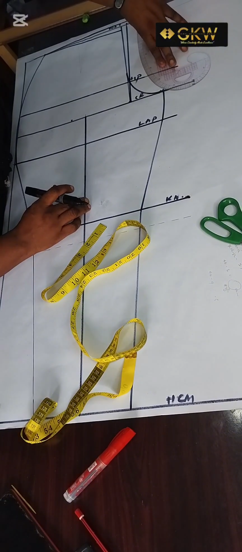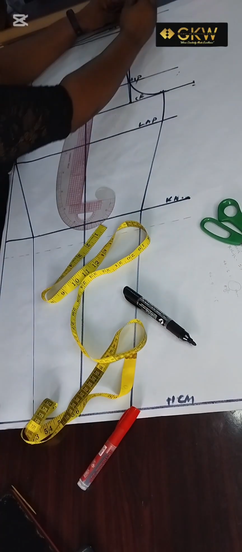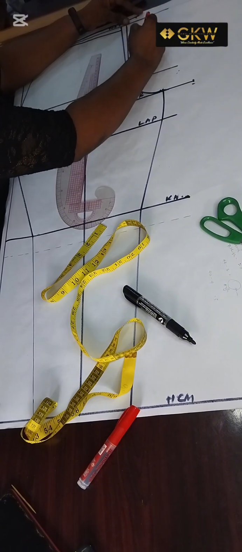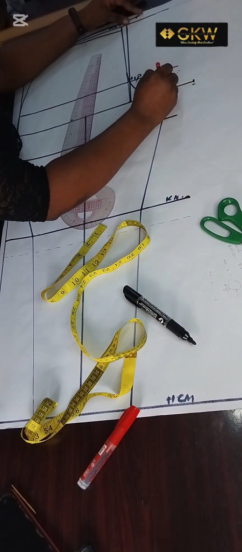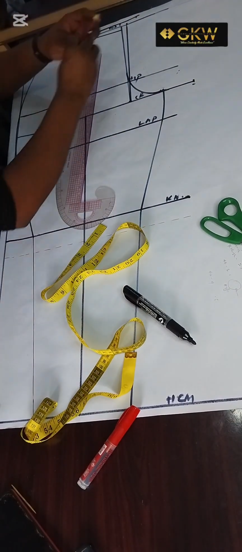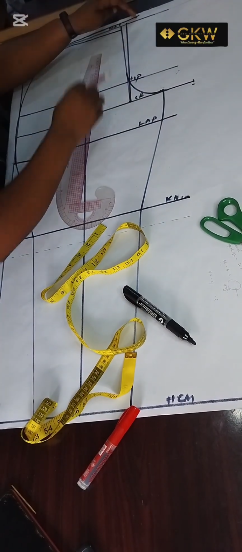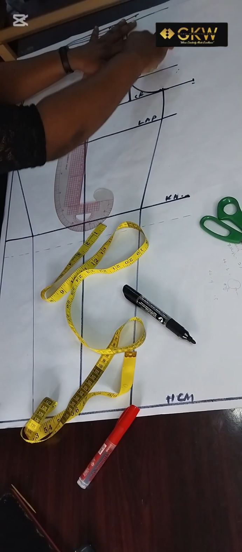I want to see how I can get this clearly. Let me go here with my free hand and see if I can get something out there. So from that 1.5 here, I'm connecting it to the crotch for the back.